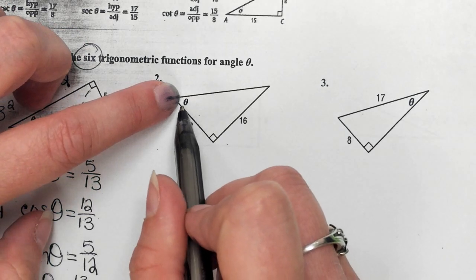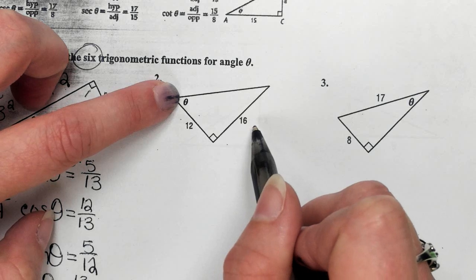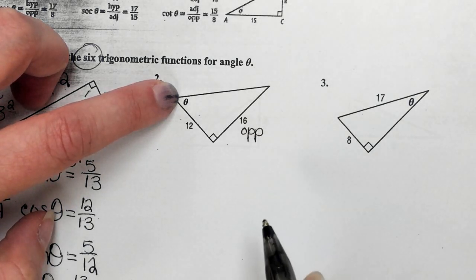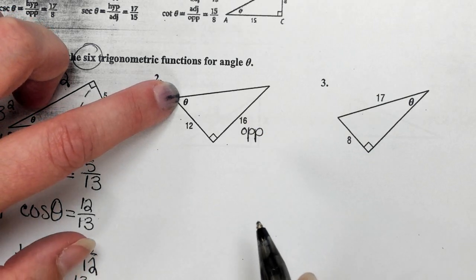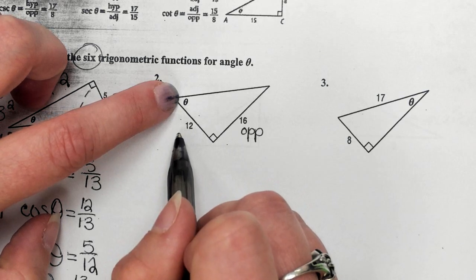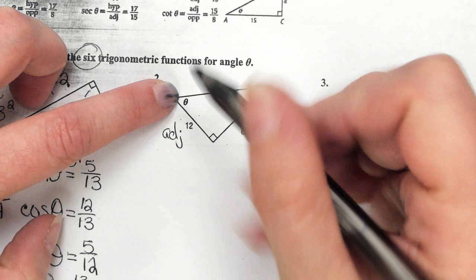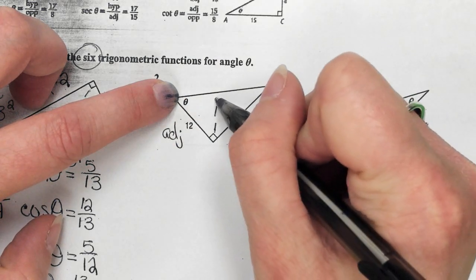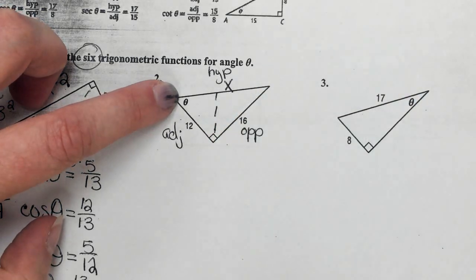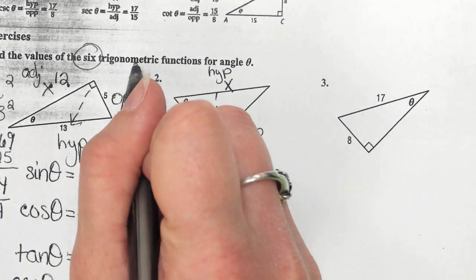So from theta, 16 is which side? Opposite, adjacent, or hypotenuse? Opposite. Very good. So if you need to, you can write a little O or OPP, or you can write the whole word opposite. I don't care. All right. So what would 12 be to theta? Adjacent. Very nice. And what is this missing side right here? That is the hypotenuse, which we don't know. So yes, indeed, we will label it X. Very nice. All right. So you have to find that missing side first.